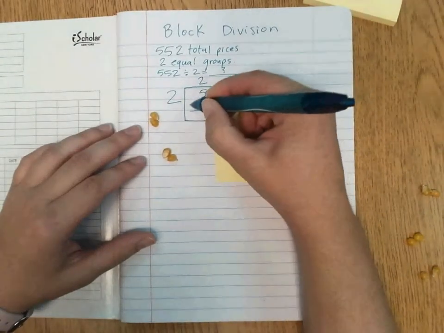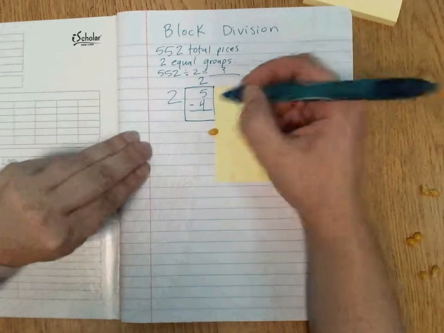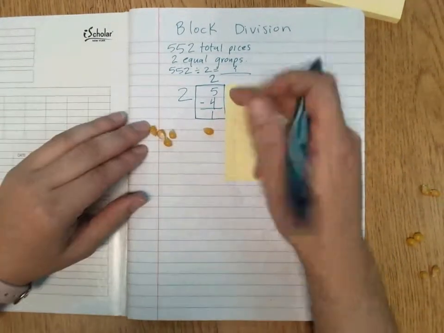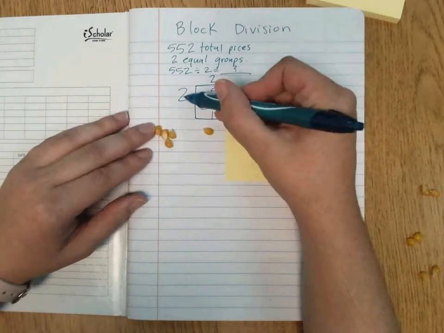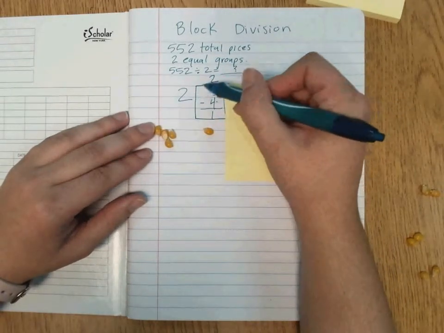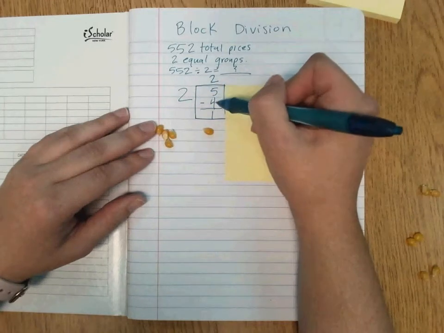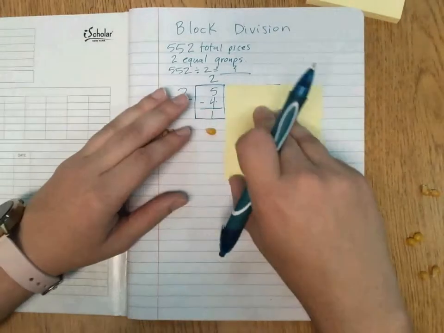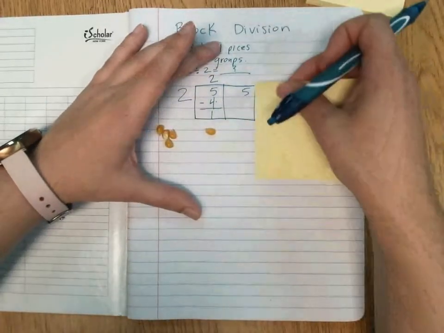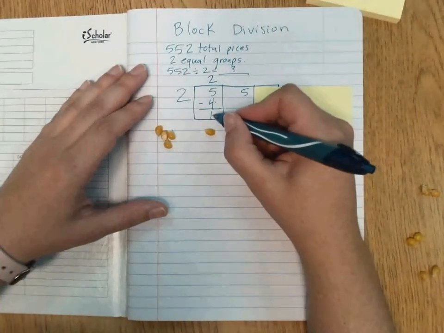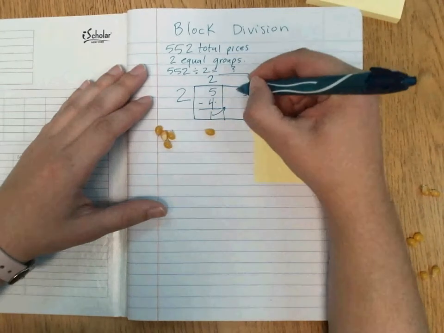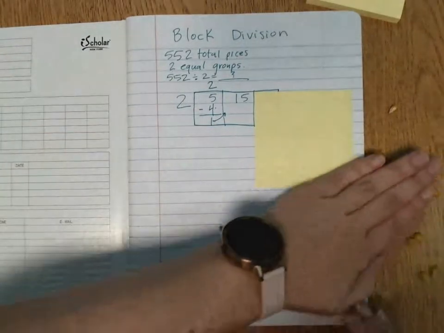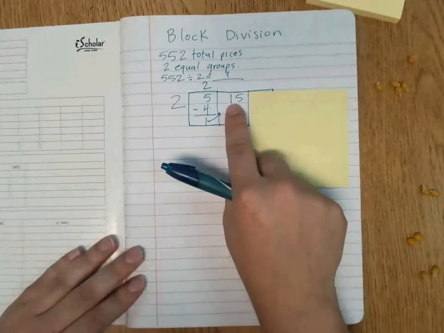And then you subtract those 4 pieces. And look, I've got one little guy left over right here. That's where I get this 1 from. So I did 2 groups of 2 is 4 pieces. It's kind of like multiplication as well: 2 times 2 is 4 pieces. And then I had one guy left over. So what we do next is move to the next block. This one guy, I'm going to move and put right in front of this 5. So now the 5 in this next column is not a 5 anymore because I moved the 1 over.